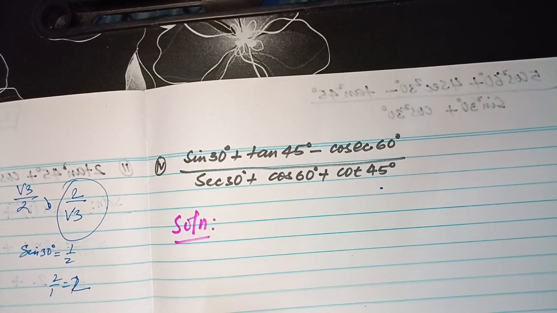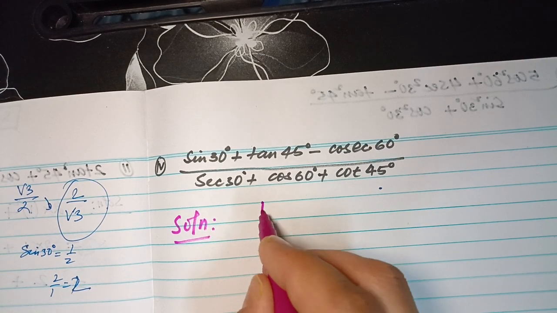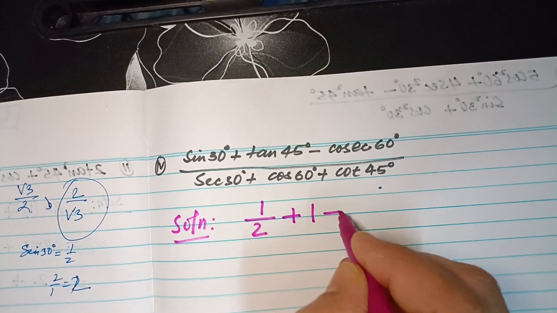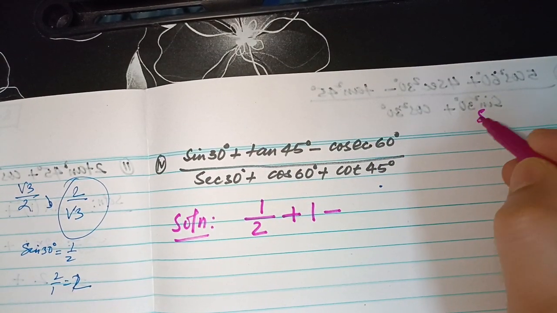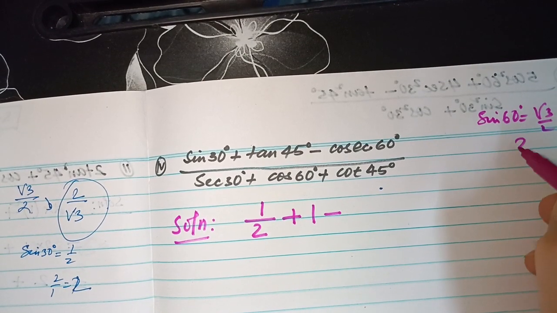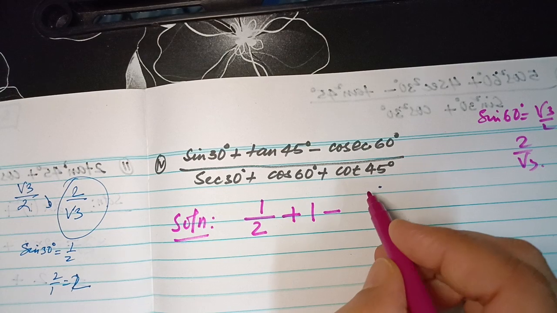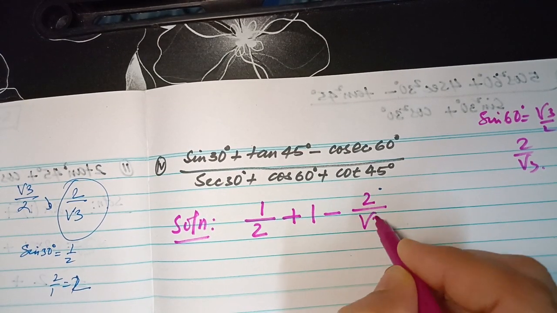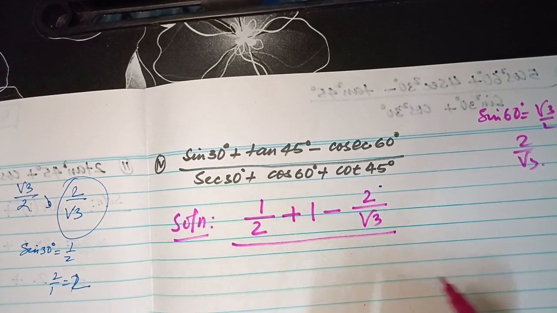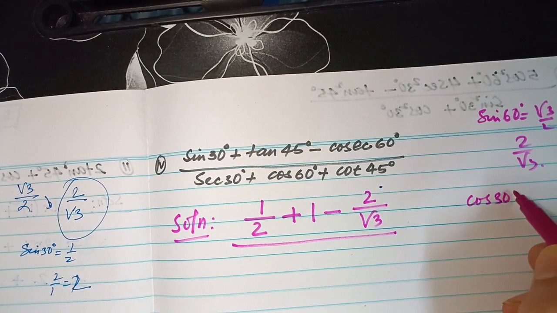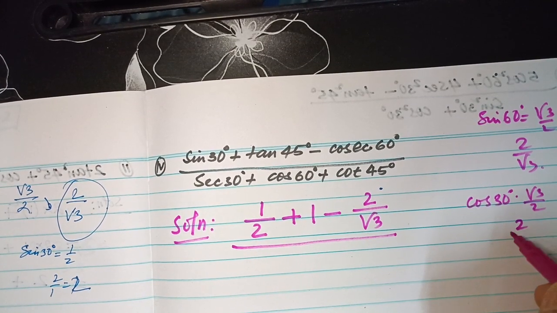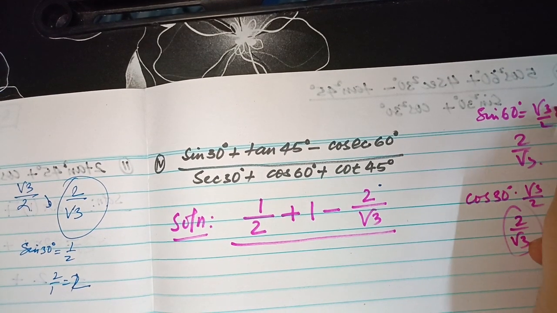So sine 30 is 1 by 2 and tan 45 is 1. Cosec 60 means just find the value of sine 60. Sine 60 is root 3 by 2 and make it upside down. This is the value of cosec, so I'll write it as 2 by root 3. In the denominator, sec 30 means you check the value of cos 30. Cos 30 is root 3 by 2. So for sec 30 you make it upside down, like the way we have done here.